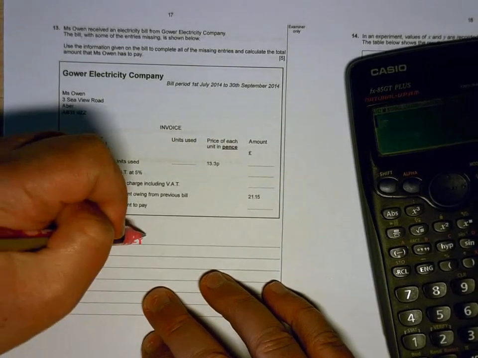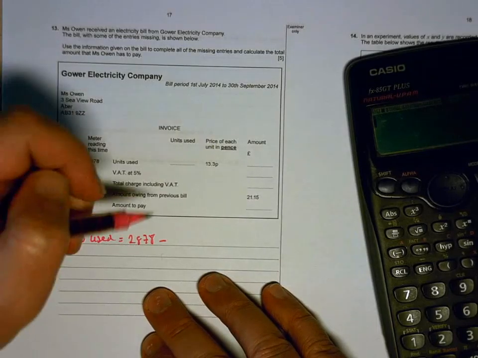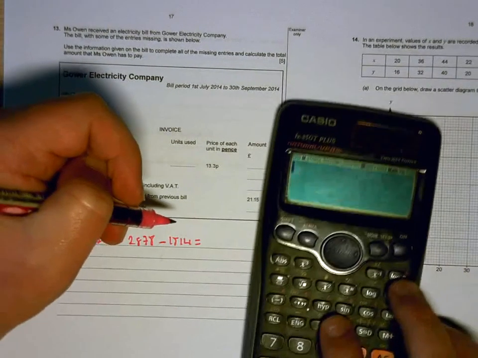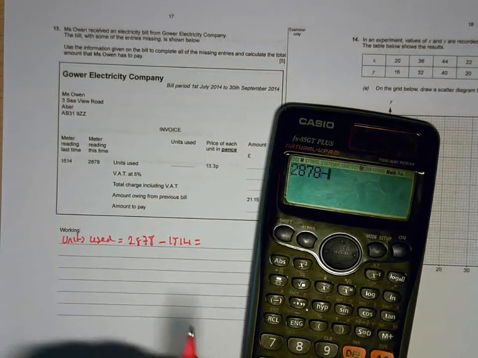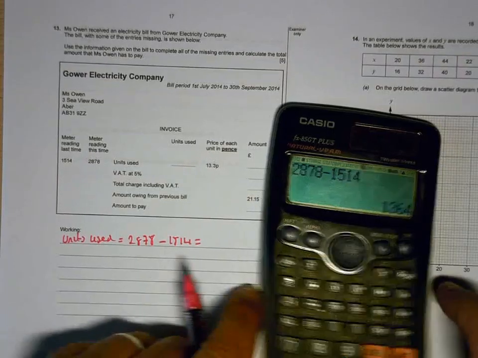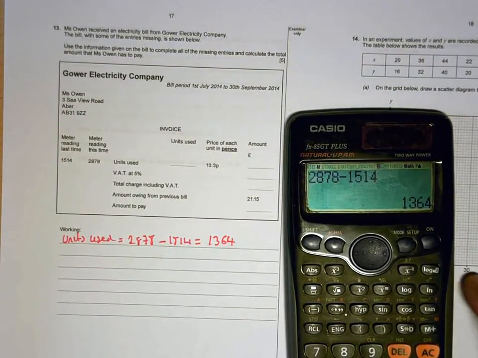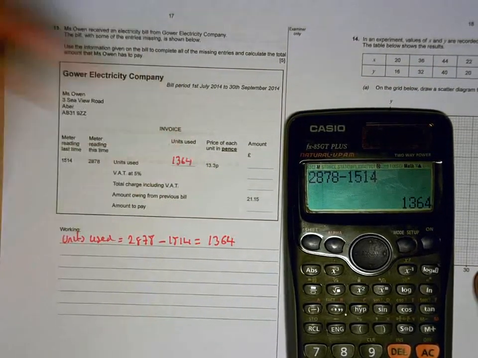This is what it is when it was read, and that's what it was last time. So you do that subtraction, 2878 take away 1514. So she has used 1,364 units. I can put that in there.